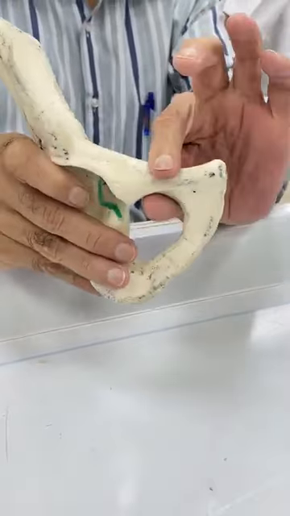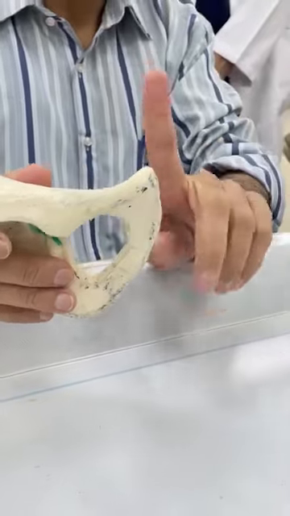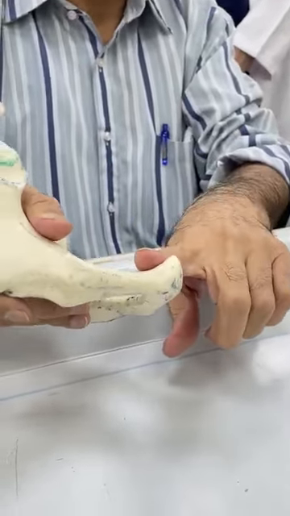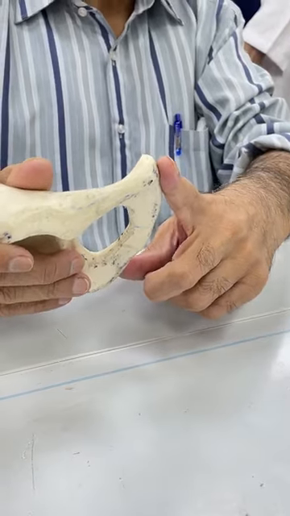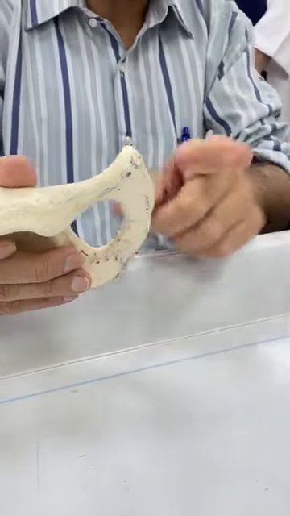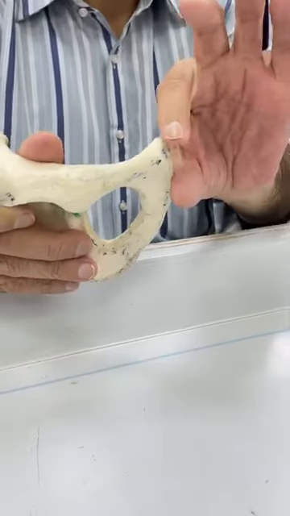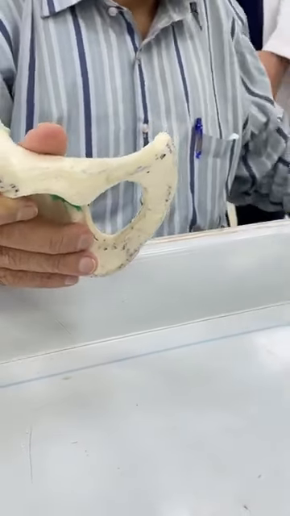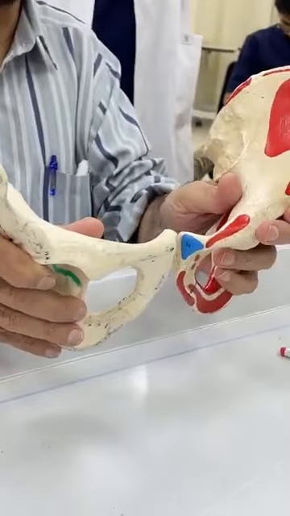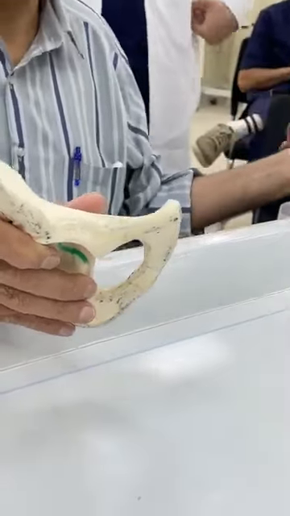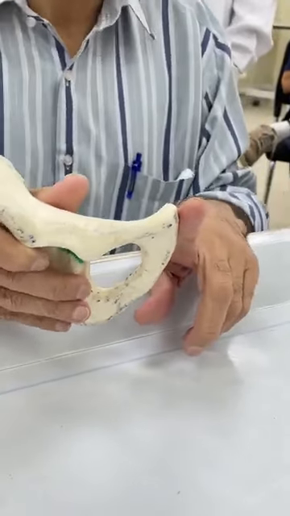Good? This is for the ramus. For the body, I will repeat again: anterior surface, posterior surface or pelvic surface, medial surface. Medial surface will make symphysis pubis. It will make a thin hyaline cartilage and then a fibrocartilage, and then we will have another hip bone here to make a hip girdle, and this is the fibrocartilaginous, secondary cartilaginous type of the joint.